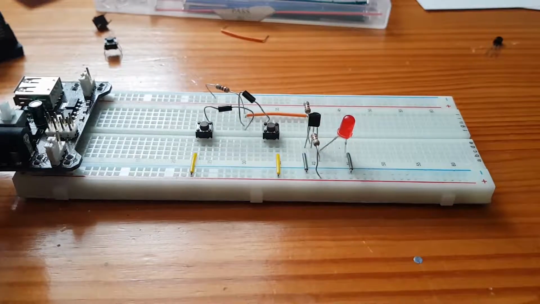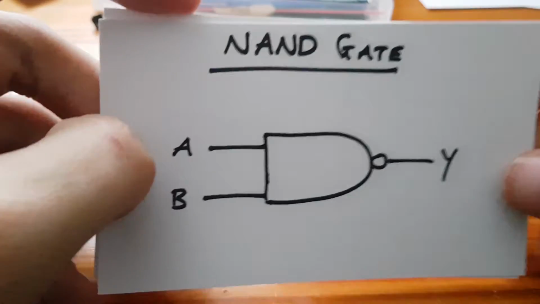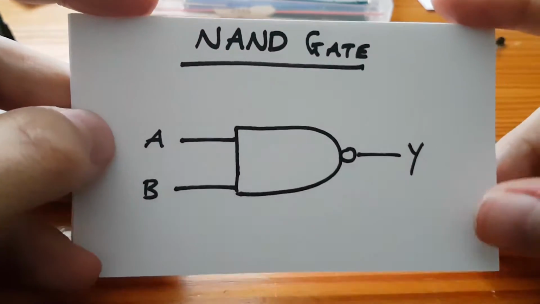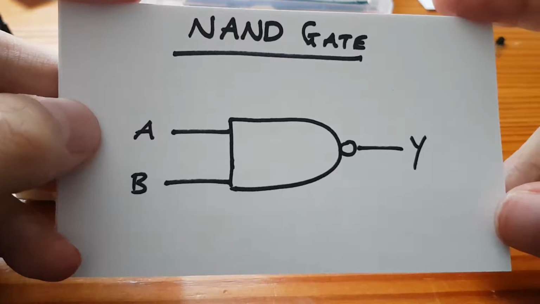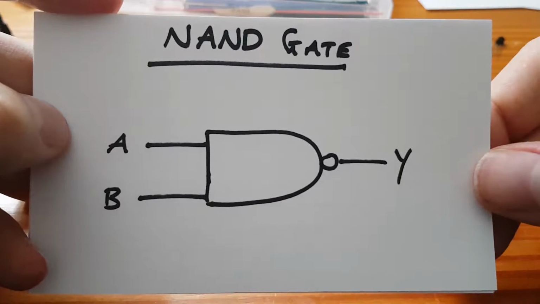Okay, so that's our NOR gate, the NOT OR. The last gate that I want to look at, for now at least, is the NAND gate. Now the NOR gate and the NAND gate are what's called universal gates. You can use those two to create any other normal gate. I'll explain about that in another video. But for now, let's have a look at the NAND gate.